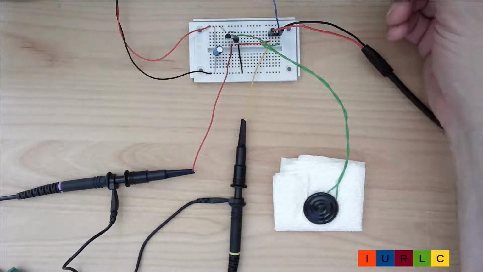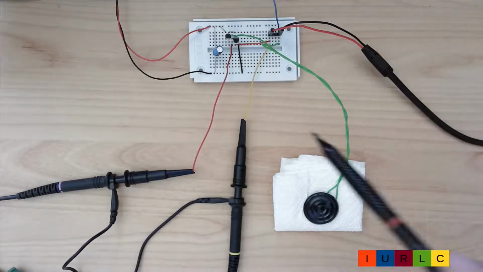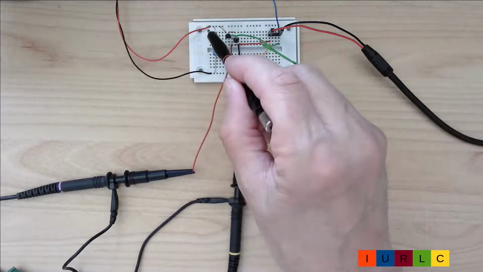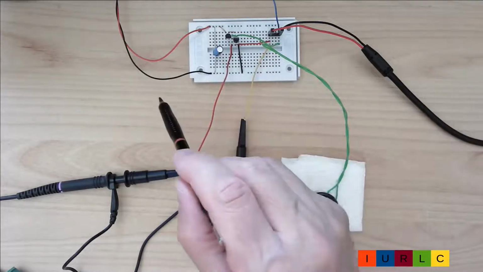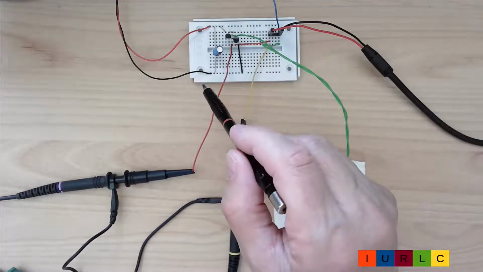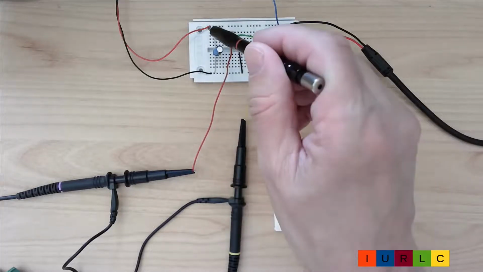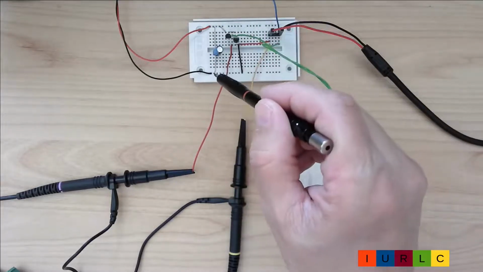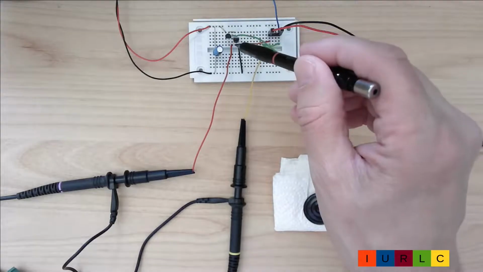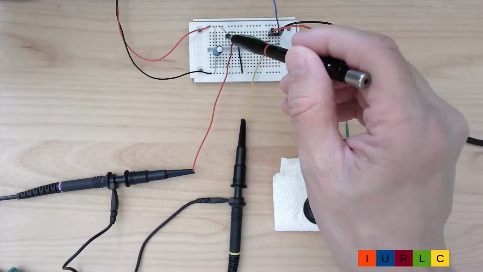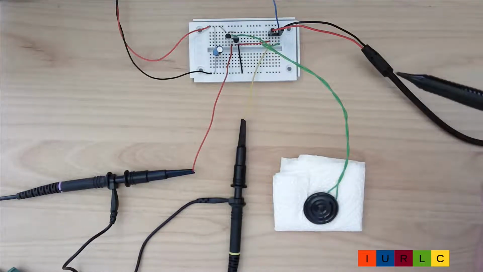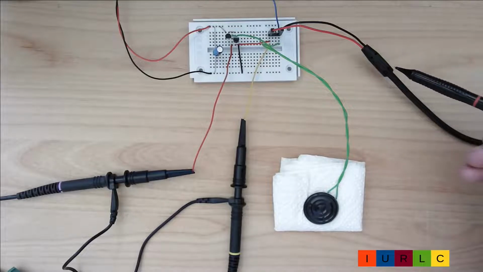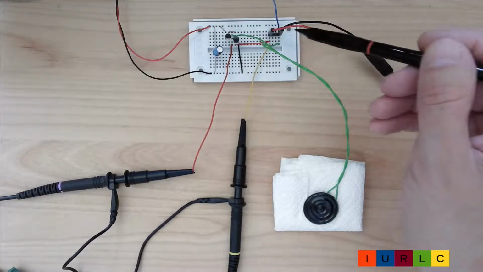The blue line is ground or 0 volt, the red line is plus 2.5 volt, the black line is minus 2.5 volt. Here we have a supporting capacitor. Here we have our transistors, the NPN and PNP transistor, and the input signal comes here via these two lines.